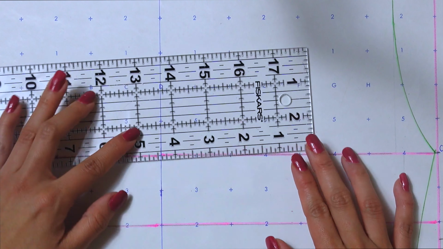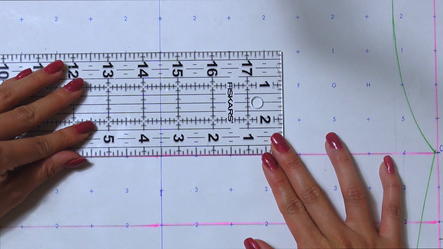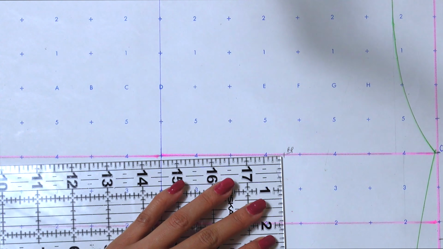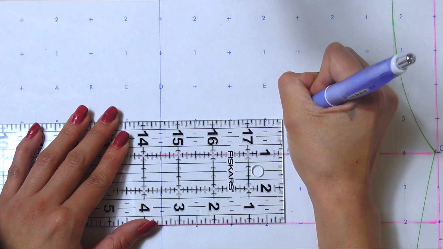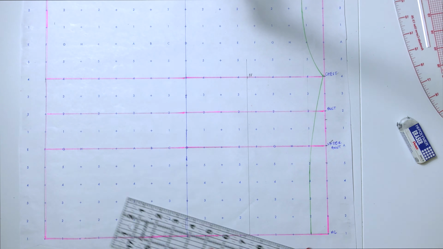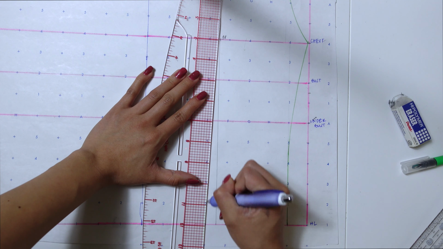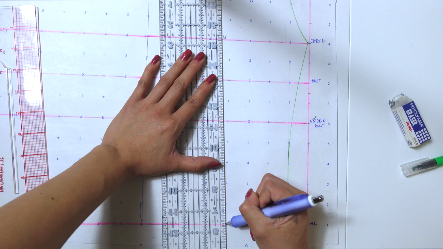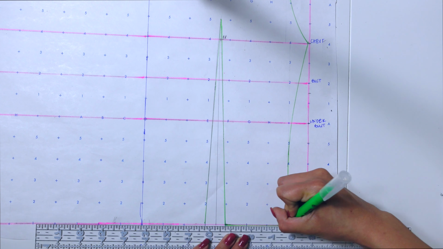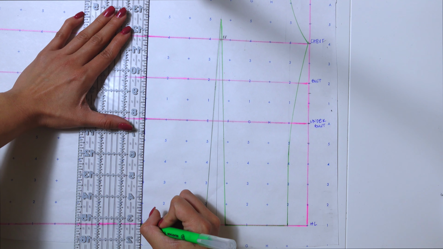Now divide your nipple to nipple measurement by 2 to get your bust point. Mark your bust point along your bust line. Go up by 1 inch and draw a line down to the bottom of your block. Measure a half inch on each side of this line and connect the points to the top of the line to create a dart. There you have your back bodice block. This one, of course, does not have shoulder darts, but that's a separate video.